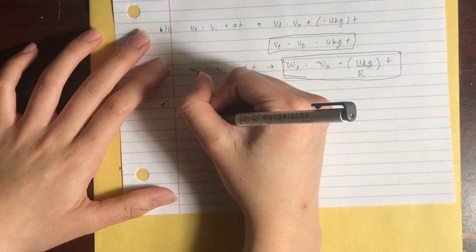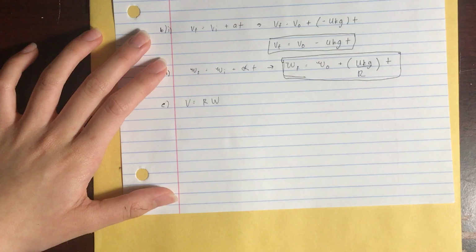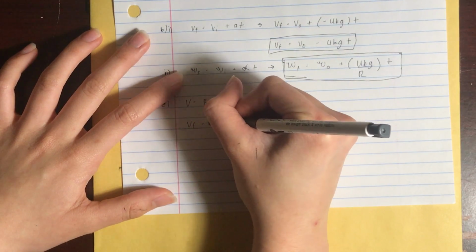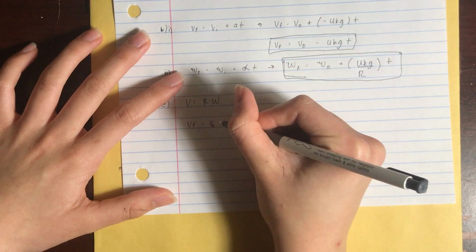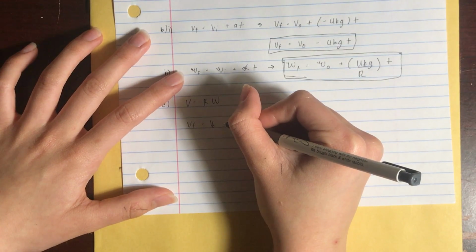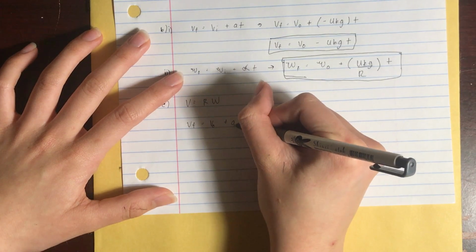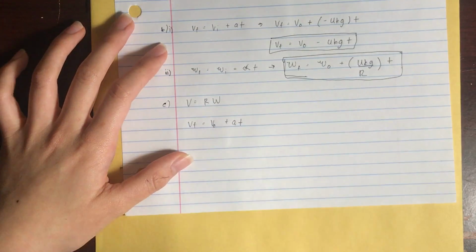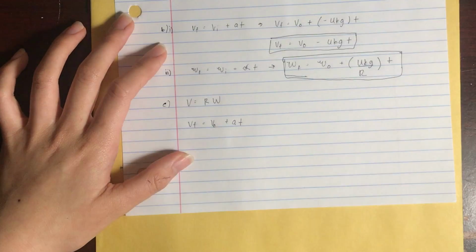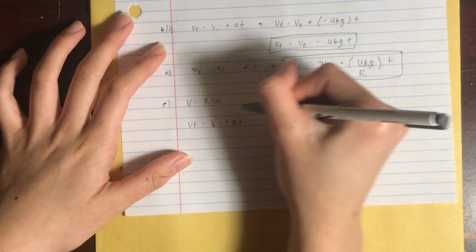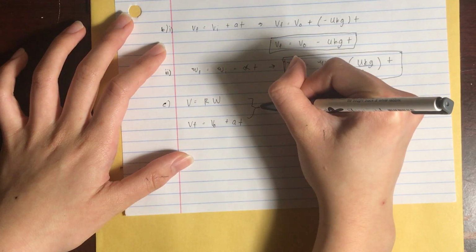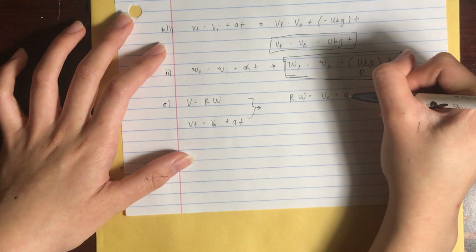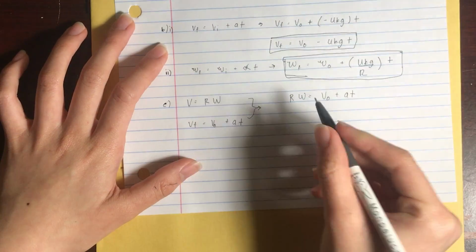Using the formula that we already know, Vf equals V initial, we'll write that with a 0, plus AT. So we know that the V final, or the V where L stops, is going to be RW. So we'll plug this in, and that'll be RW equals V initial plus acceleration times time. That's linear acceleration.